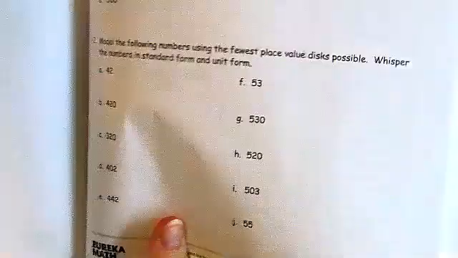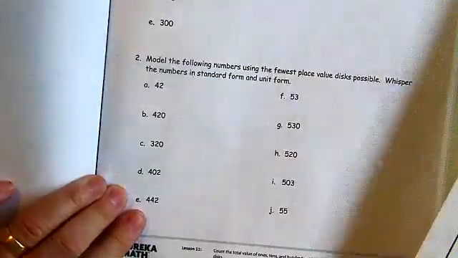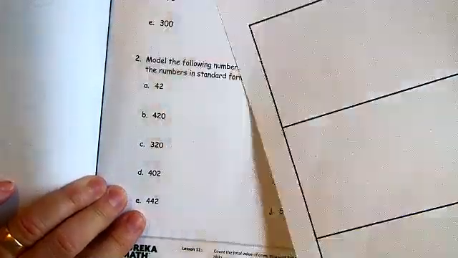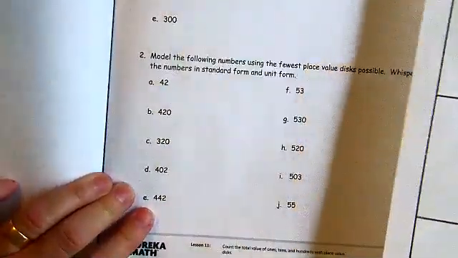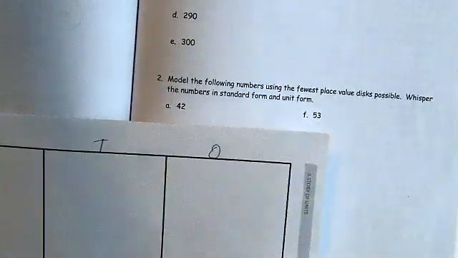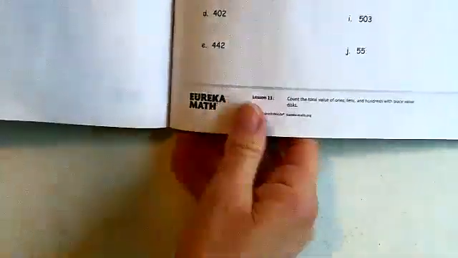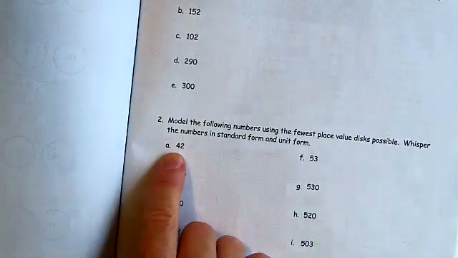Same thing at the bottom. Model these numbers using place value discs and whisper the numbers in standard form. You don't necessarily need to do these with your parent this time. You can just do these on your own. There are 10 more numbers to model.